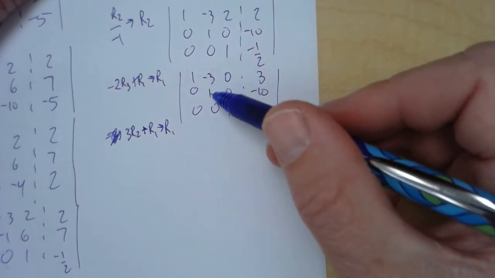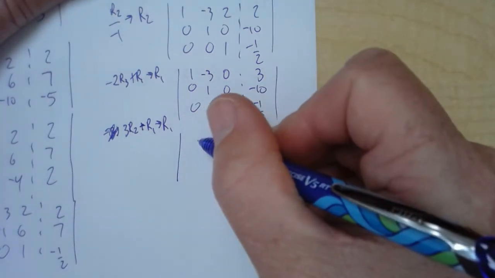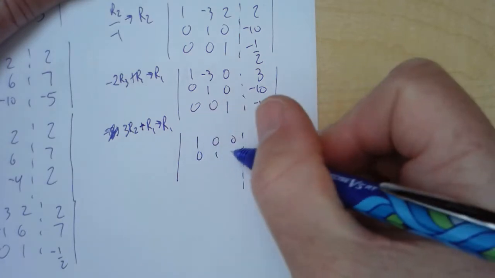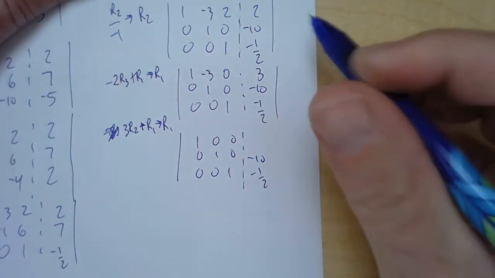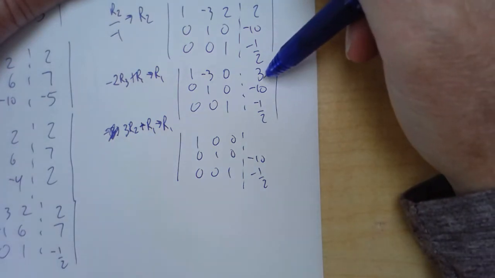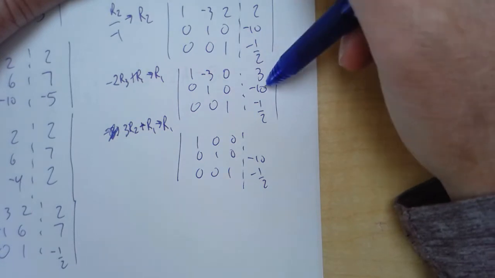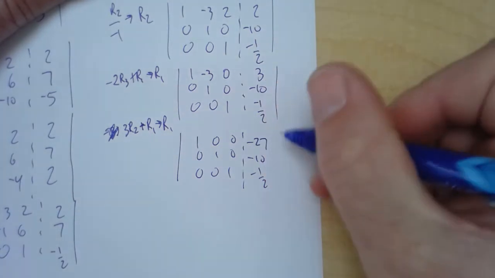So 3 times this one plus that one would make it 0. So it's going to be 1, 0, 0, 0, 1, 0, 0, 0, 1, -1/2, -10. And then that would be -30 plus 3 would be -27.